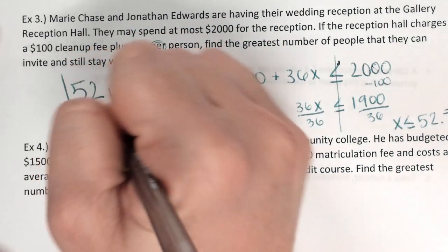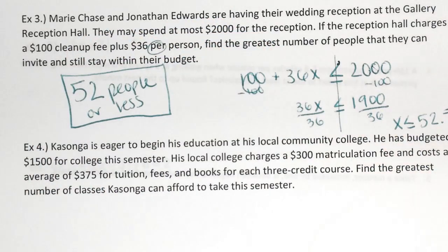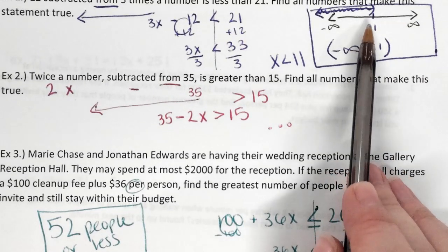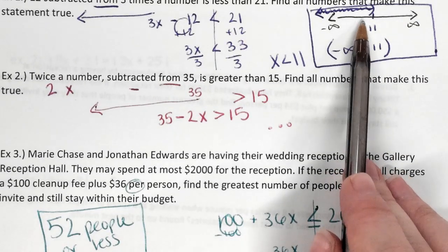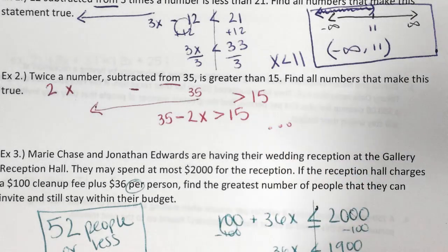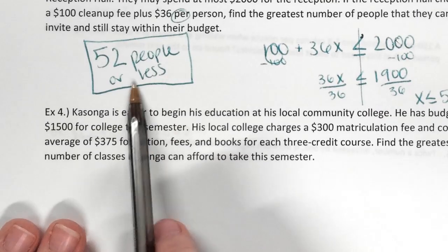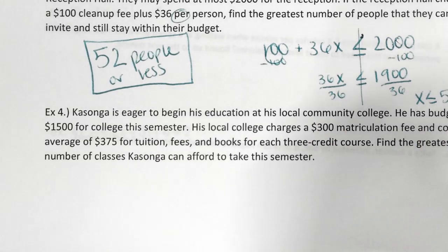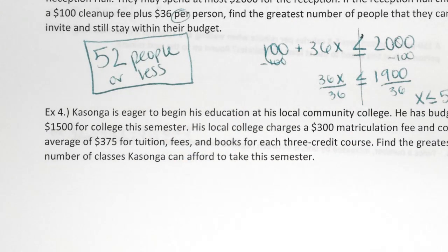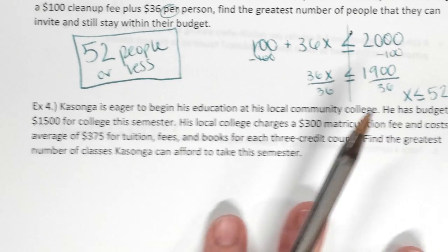Because can they invite less than that? Yes. So we're not going to do a number line, because when you shade like this on a number line, I want you to realize you're saying that we can do 10.9, 10.8, 10.76543, whatever, a billion decimals. Can you have a decimal amount of people? That's why number lines don't make sense on a lot of word problems, because you can't have but whole numbers when it comes to people. Okay, one more.